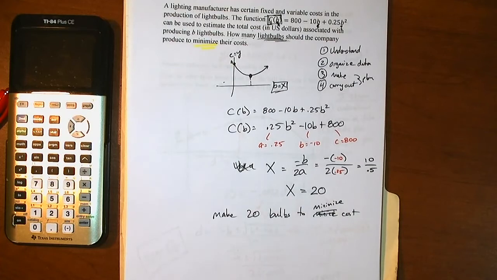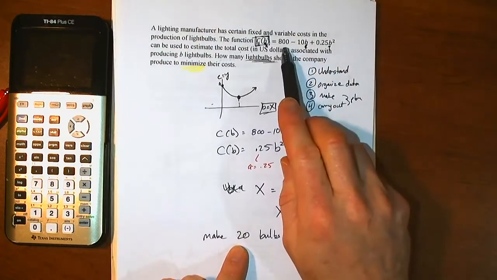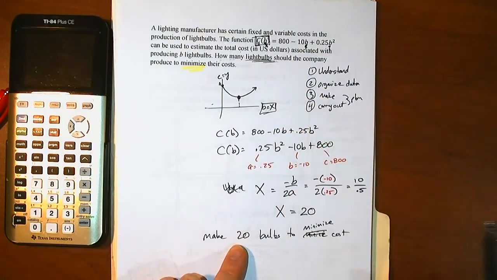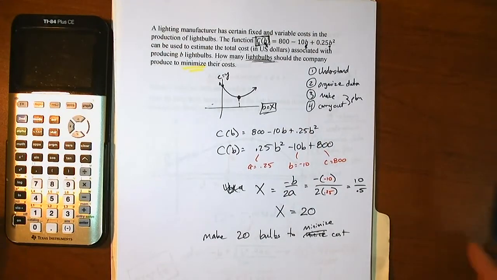Now, one quick side note, that is my answer. I'm done with this problem. If the question asked you, what is the cost associated with making 20 light bulbs? Or what is the minimum cost that they might have to spend? Then we would have to take 20 and plug it back into the equation to figure out what that cost is. But for this problem, we don't have to do that. I think we're all done.